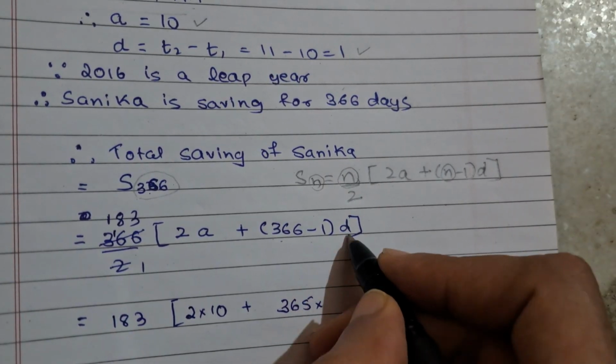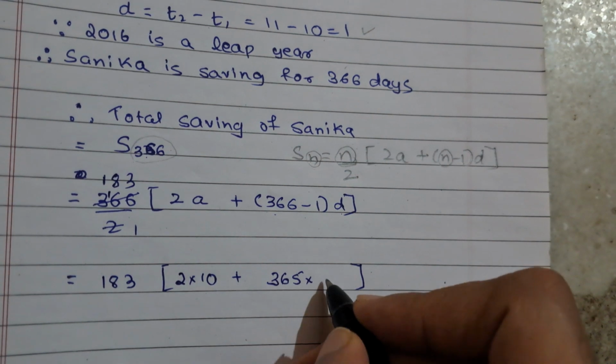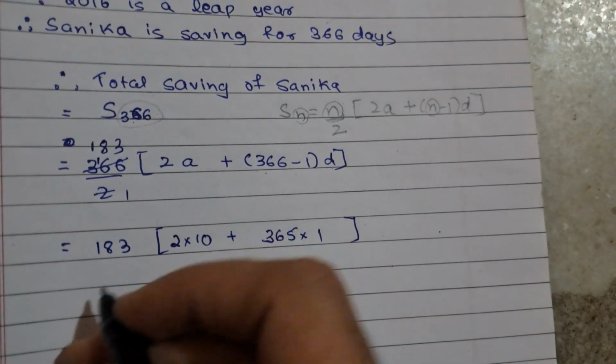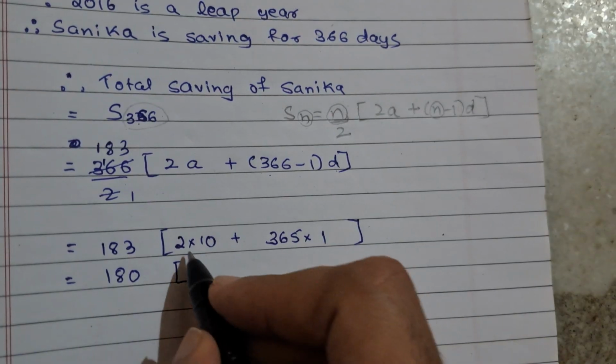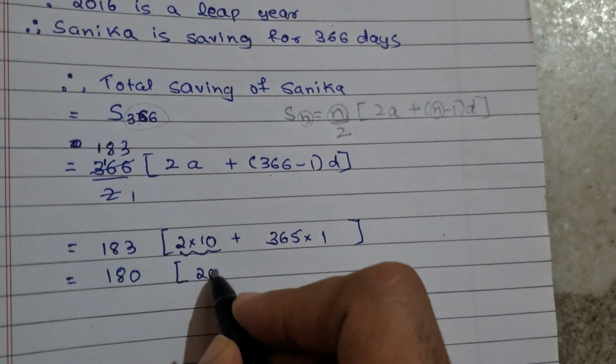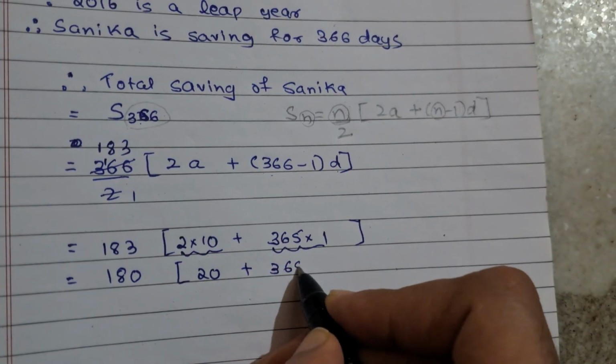And beside that, who is standing there? D. Who is D in this case? It is 1. So beside that, it is nothing else but 1. And as per BODMAS, what should we do? First of all, we should multiply whatever is there inside the bracket, right? Let's multiply these two things. 20. Let's multiply these two. It is just multiplied by 1, right? So it will remain the same.